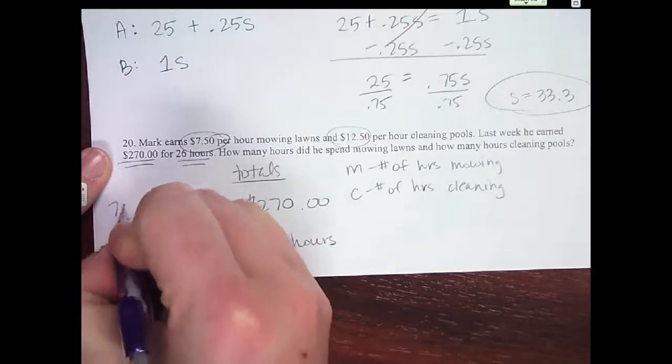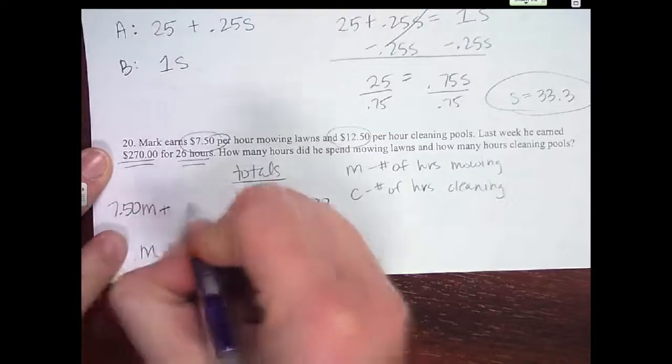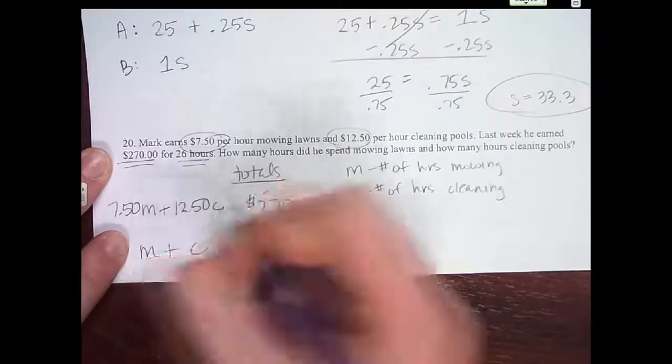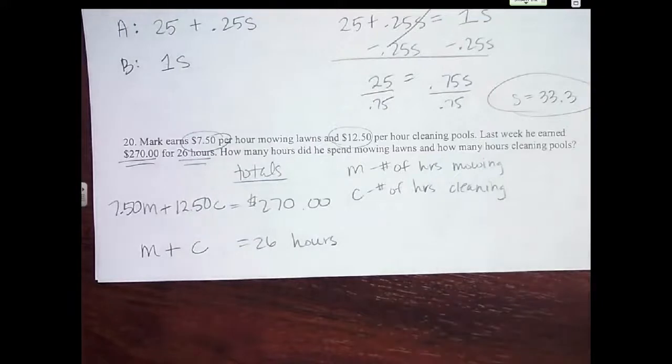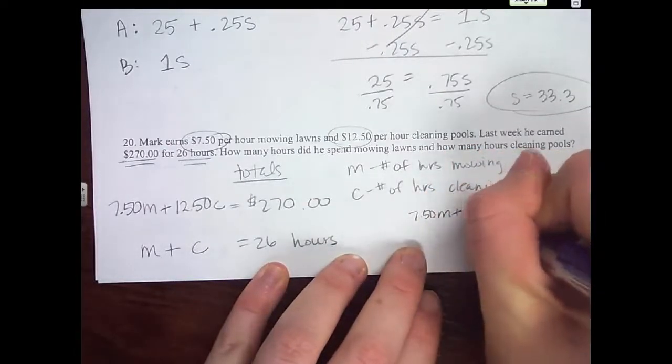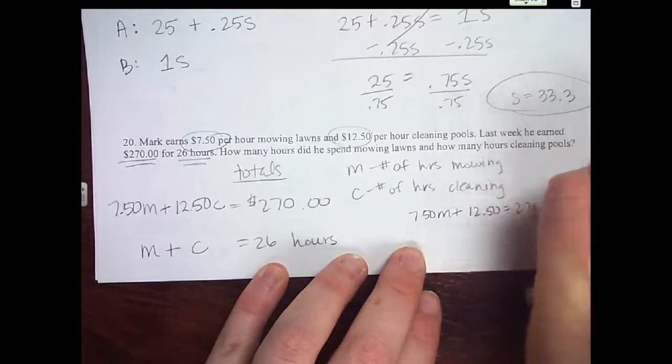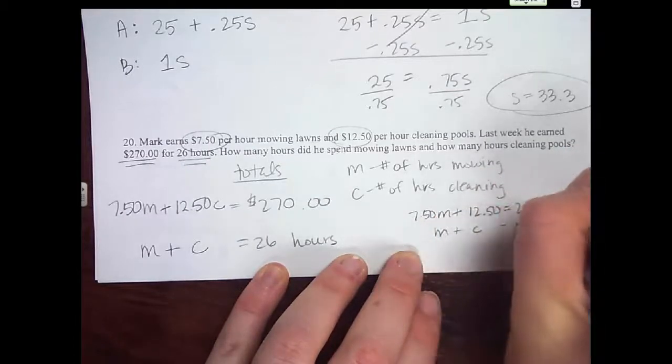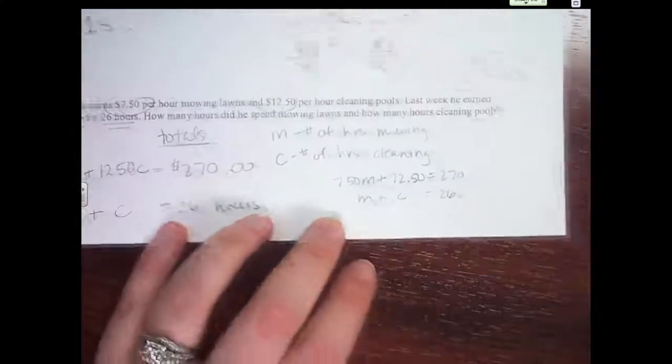He gets $7.50 mowing, and he gets $12.50 cleaning. Okay, so there's your 2 equations. So you can solve by substitution or elimination. I'm going to solve by elimination.